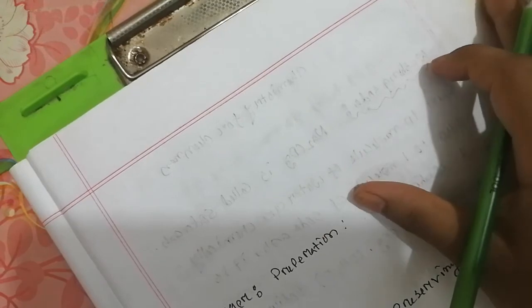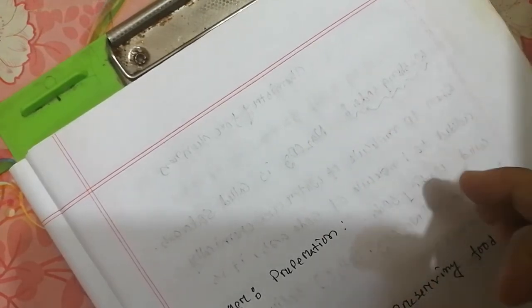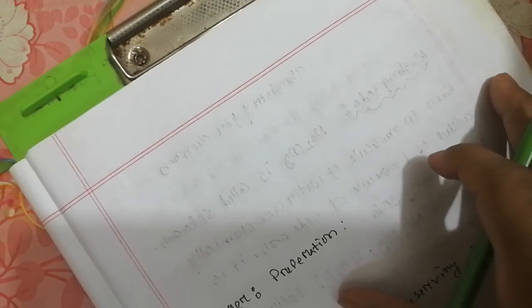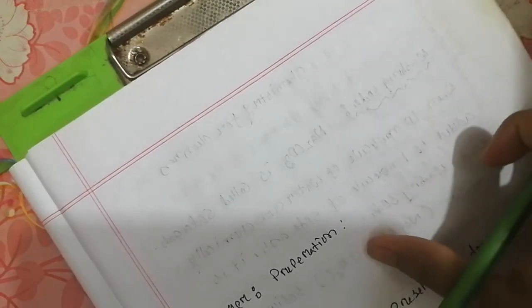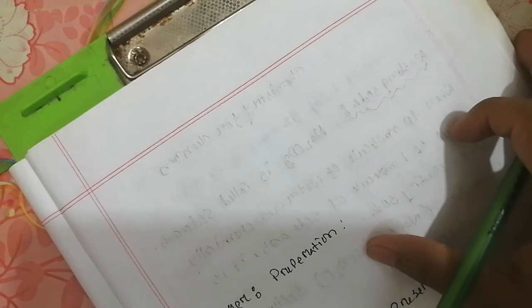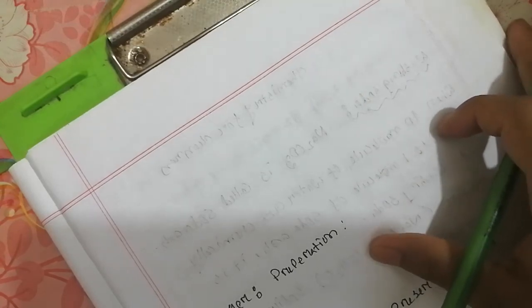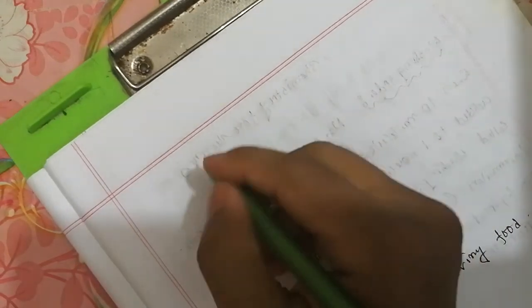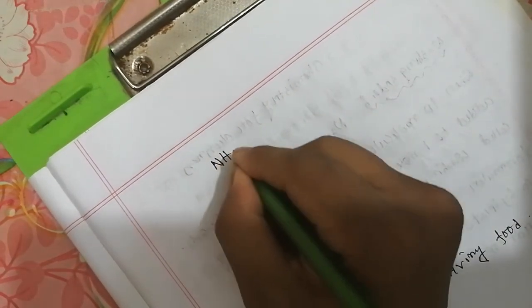For baking powder, the sodium bicarbonate or baking soda is mixed with tartaric acid, and this mixture is mixed with flour. By heating, sodium bicarbonate reacts with tartaric acid and produces sodium salt and carbon dioxide. This carbon dioxide swells up the cakes. Now we see the reaction.